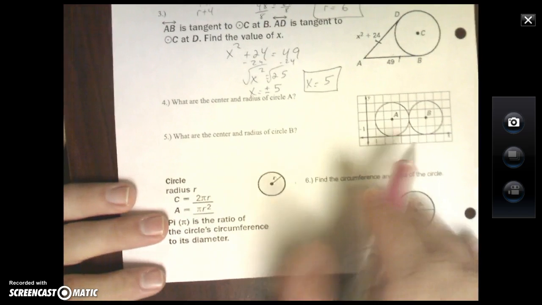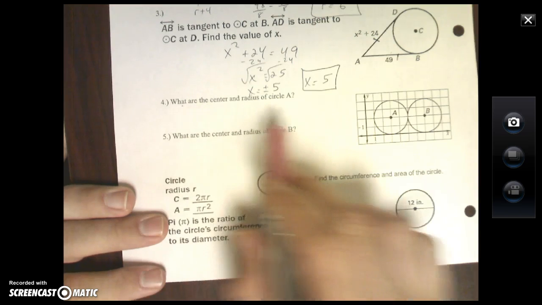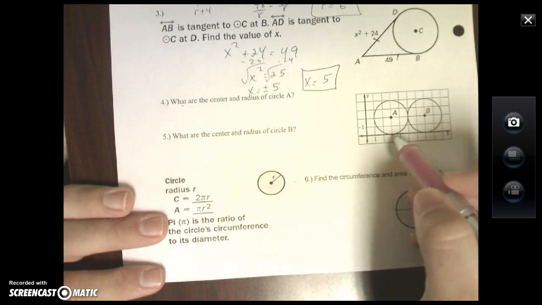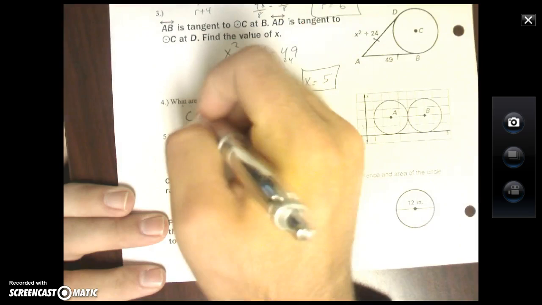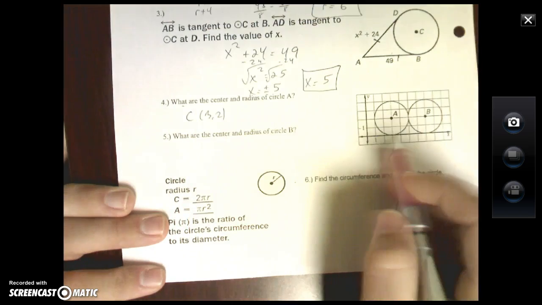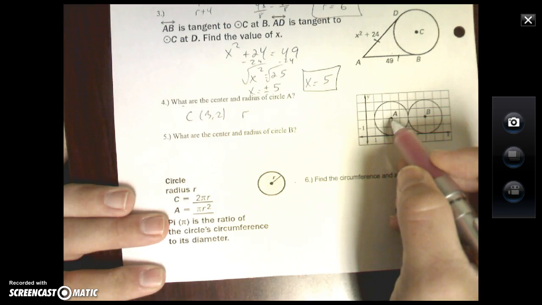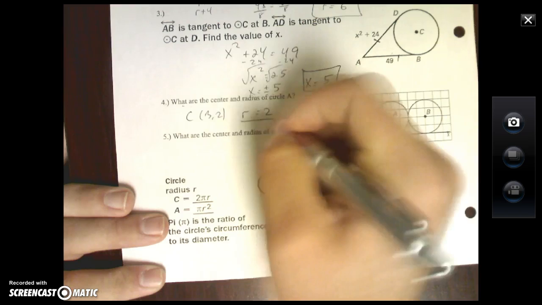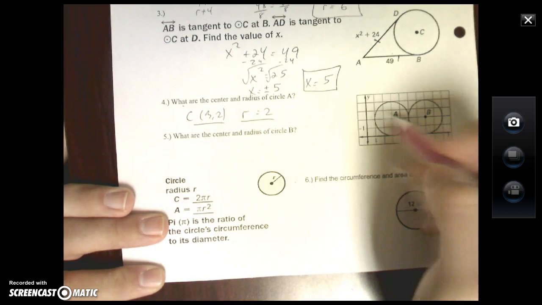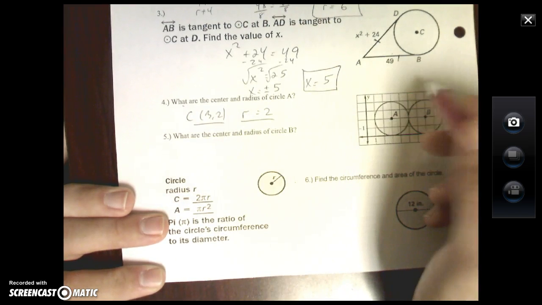Alright, last few here, trying to get them all finished up. What are the center and radius of circle A? The center is (3, 2), and I'm just counting over 3 and going up 2. The radius, just count from the center to the outside: 1, 2. Your radius is always positive. No matter which way I count, it will be 2.